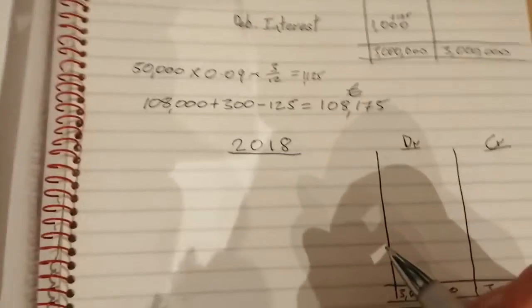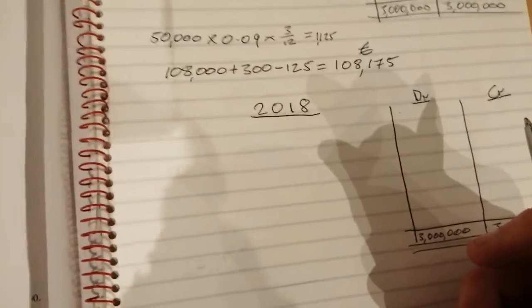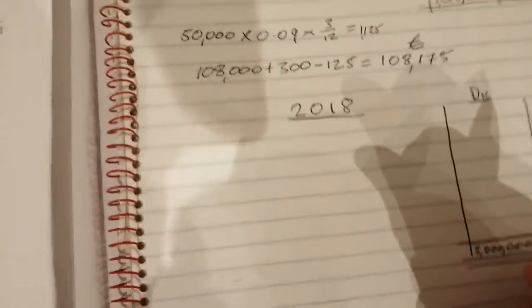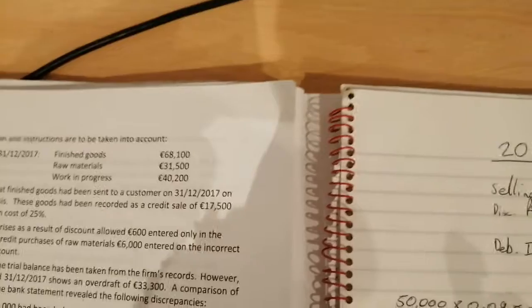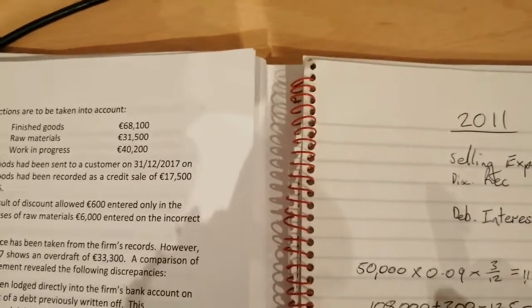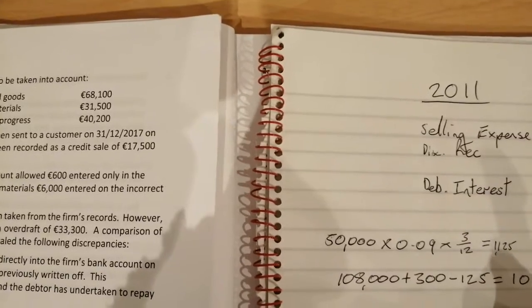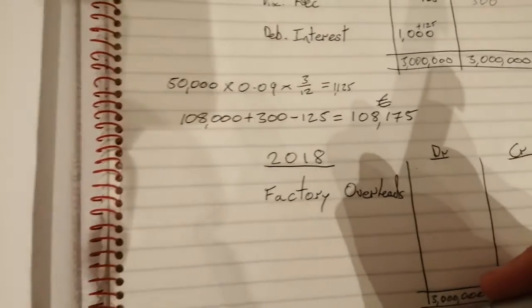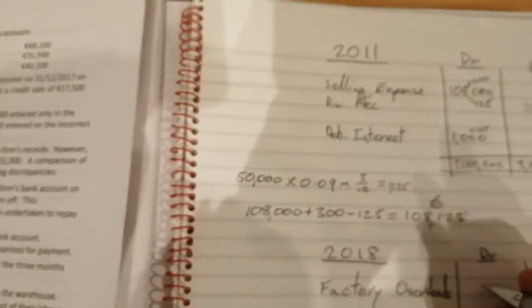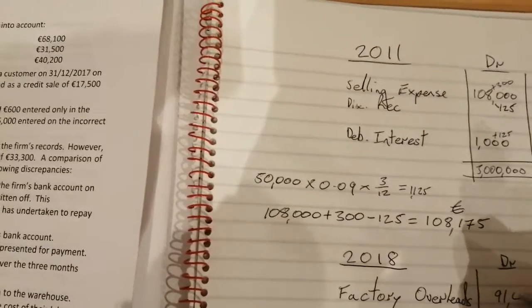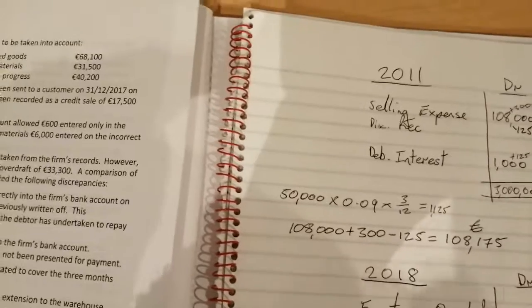So in 2018 again, the suspense was included in factory overheads. I'm just going to write factory overheads, and the factory overheads in our trial balance was 91,400, on the debit side in the trial balance, because overheads are expenses and expenses go on the debit side.